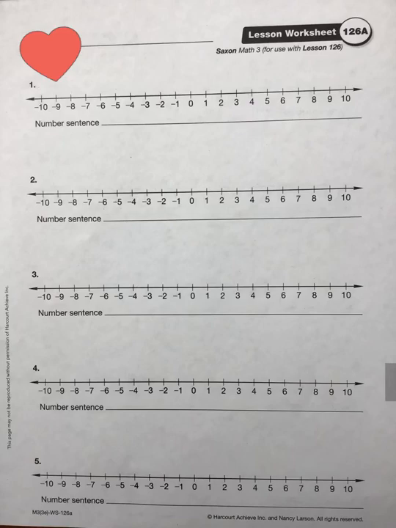I'm happy to be here with you again on Monday, and I hope you're ready for another week of fun learning. We're on lesson 126 today. We're going to use this particular page here to show addition, subtraction, and multiplication on a number line. That's what our lesson is about today.